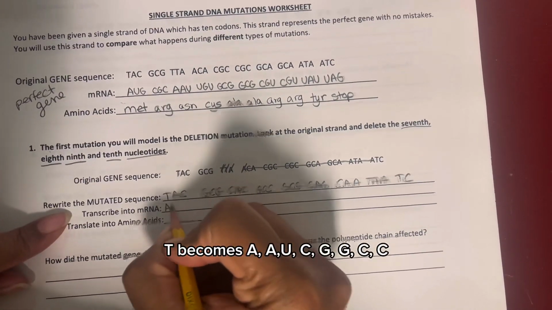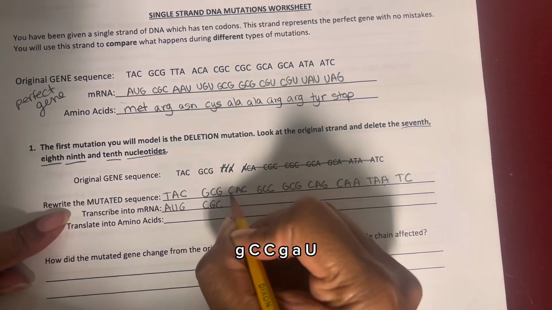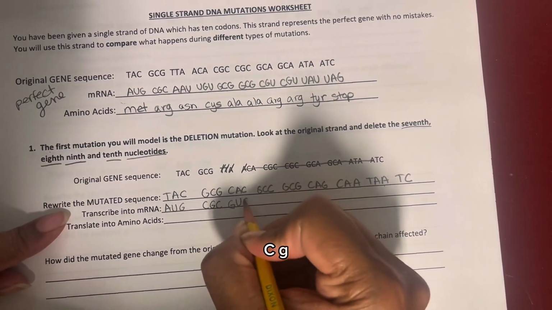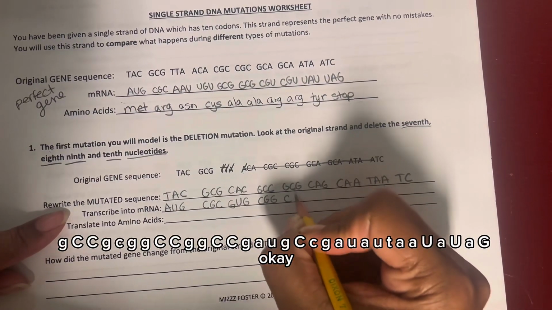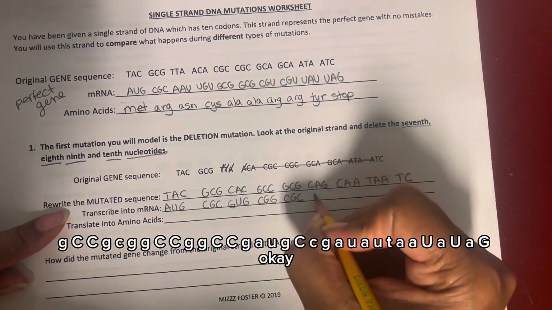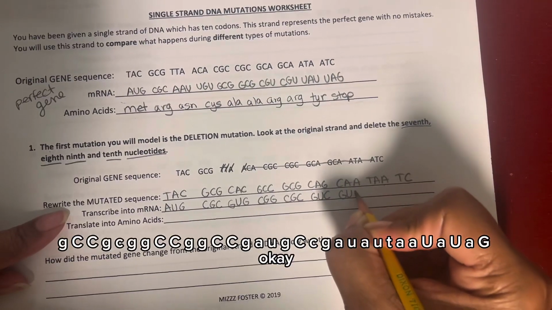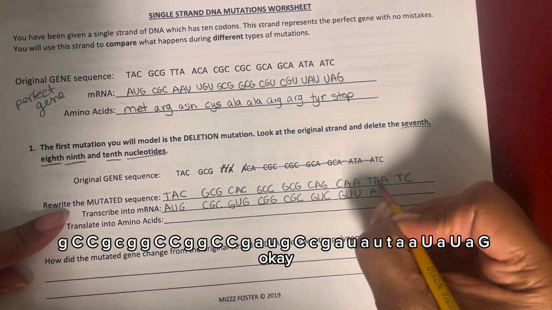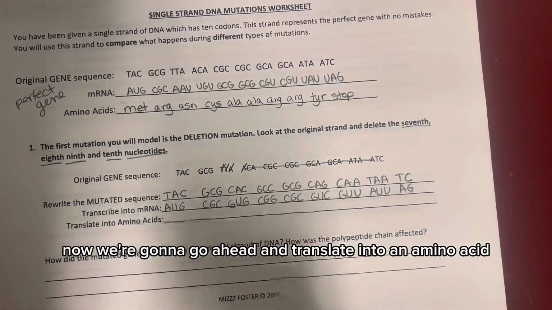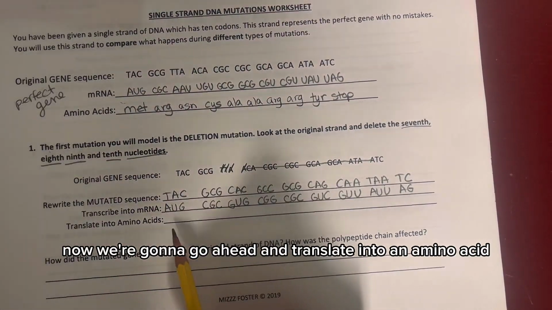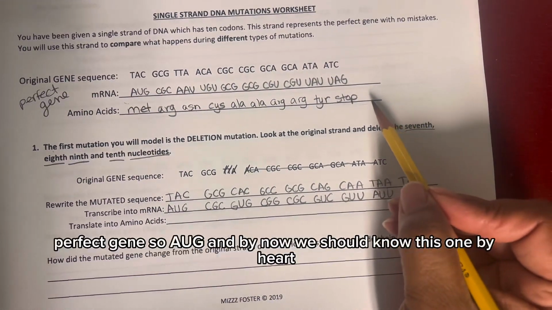All right, we're going to go ahead now and transcribe into mRNA. T becomes A, AU, CG, GC, CG, GC, CG, AU, CG, GC, CG, CG, GC, CG, GC, CG, AU, GC, CG, AU, AU, TA, AU, AU, AG. Okay. Now we're going to go ahead and translate into an amino acid so that we can see how these amino acids are different from the original perfect gene.